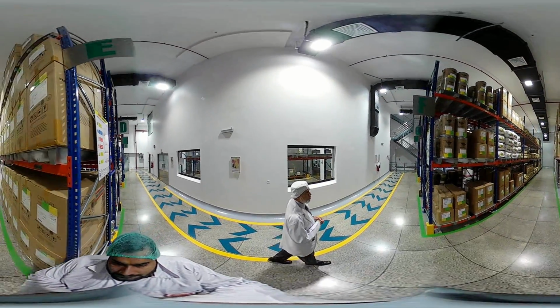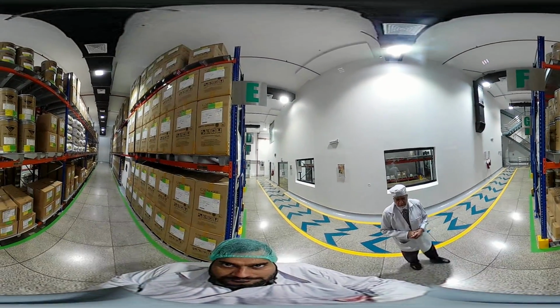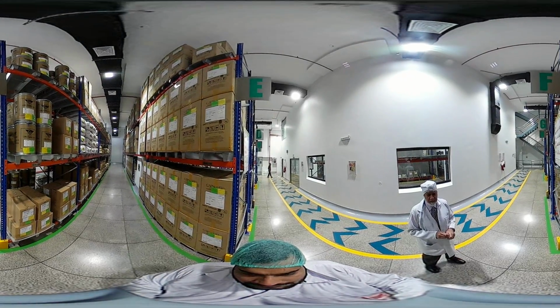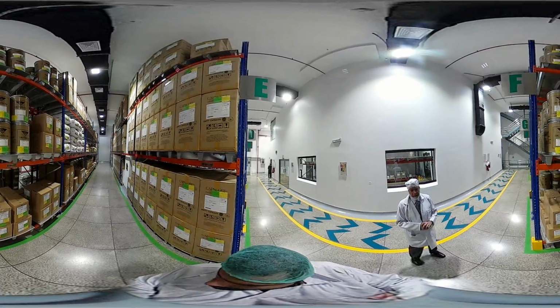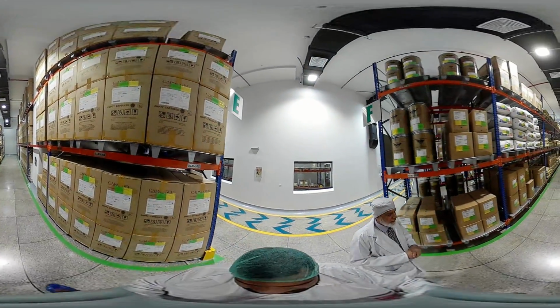So you can say we have a global market in front of us from a procurement point of view. Once the vendor is qualified and validated, we proceed.